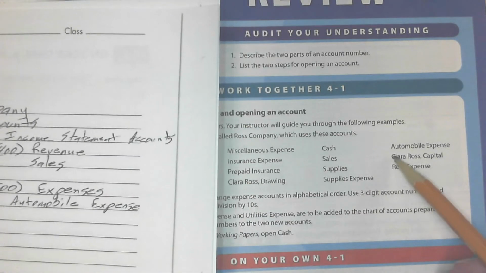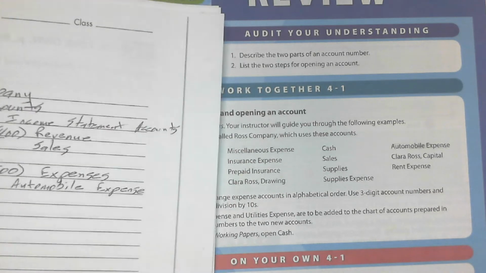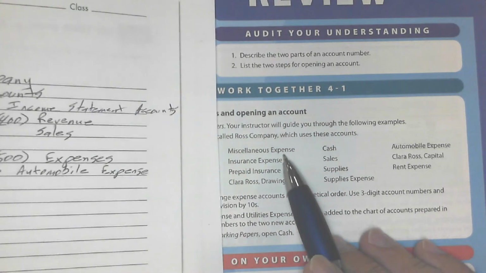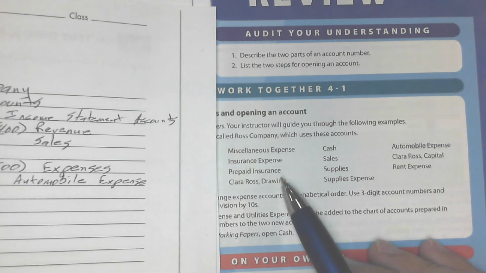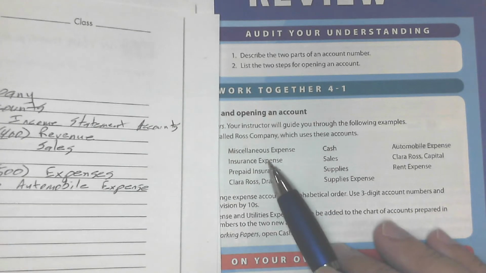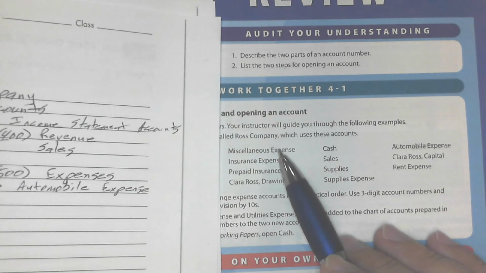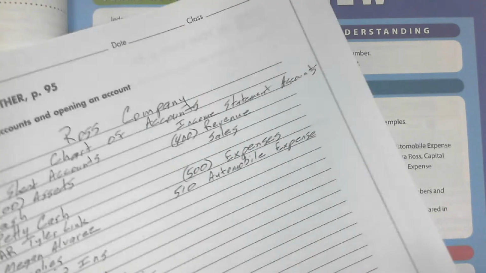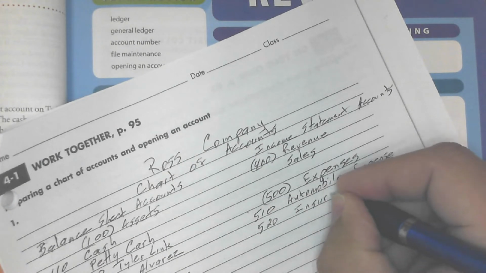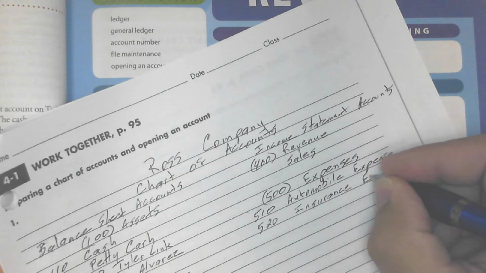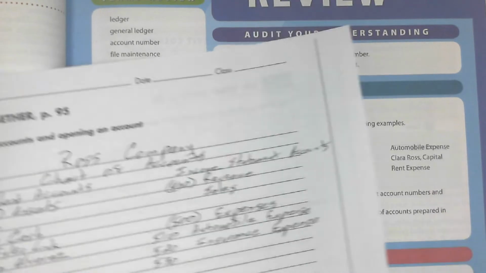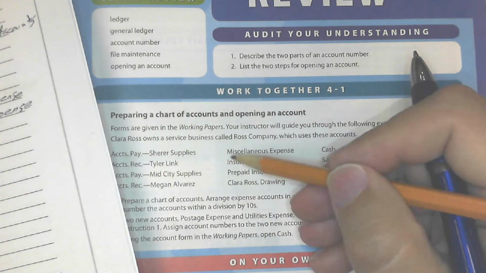Go ahead and do that. So don't have to worry about this side. We've got insurance expense, miscellaneous, rent, I before M, so insurance expense. So our next number is going to be 530. So take care of insurance.